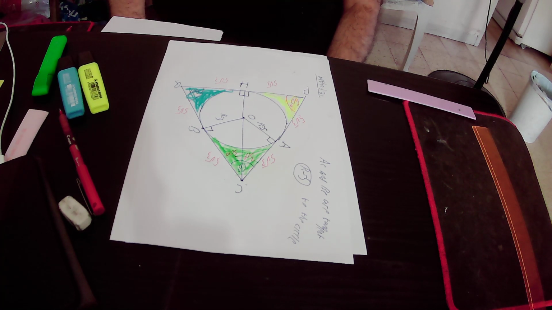But as you can see, the green shape, the yellow shape, and the blue shape are equal to each other in their areas. Why?